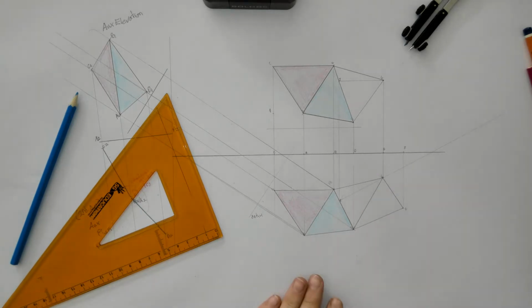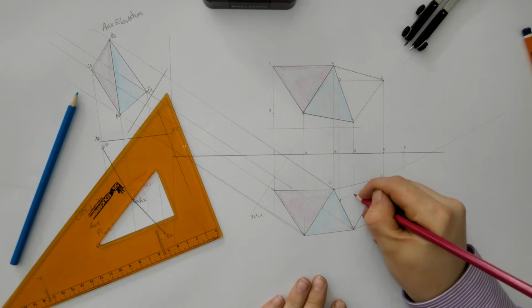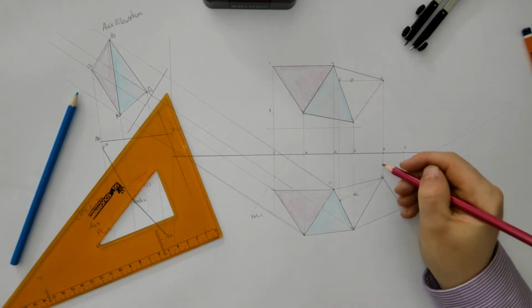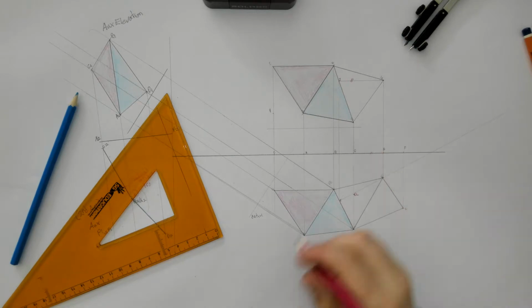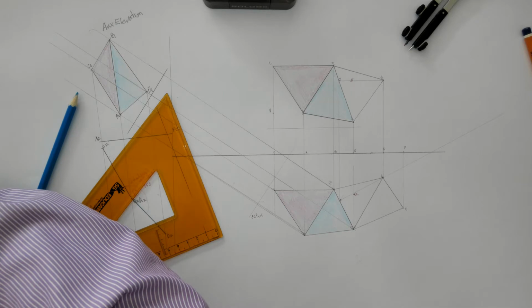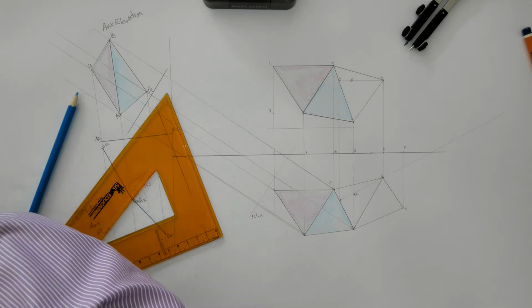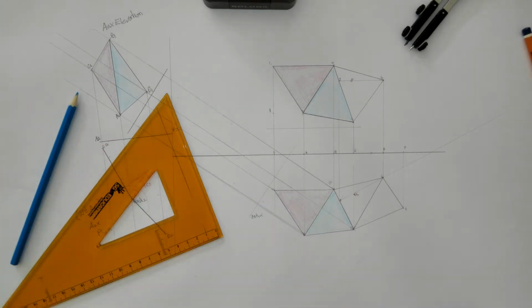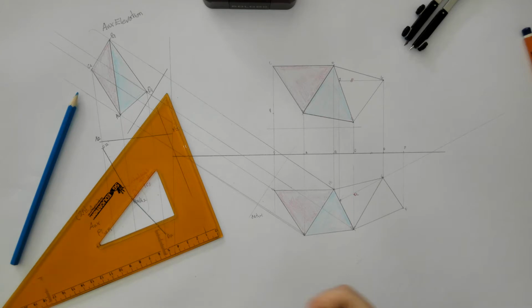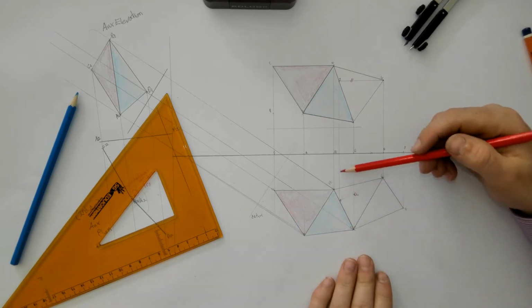Line E to 1 is a true length in plan because it's parallel to the XY line in elevation. So if I look along line E1 in plan, it's going to project as a point, and then the surface that it rests on, DEB, is going to appear as an edge.